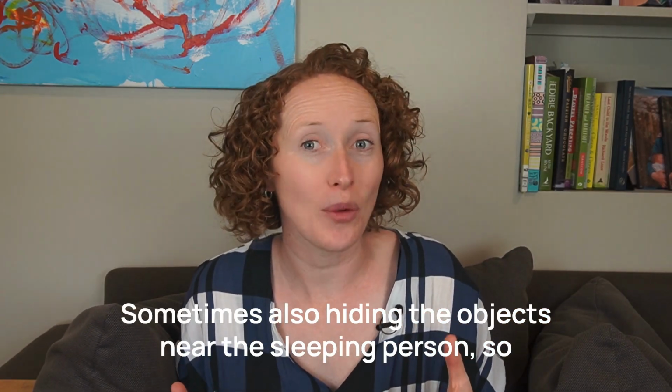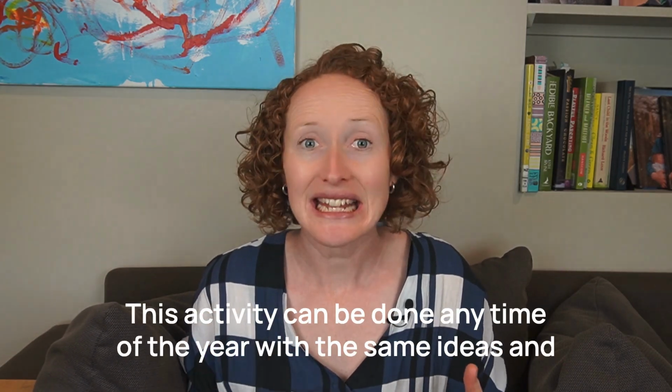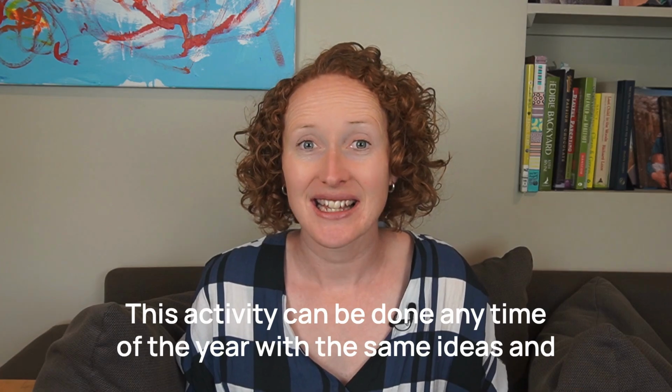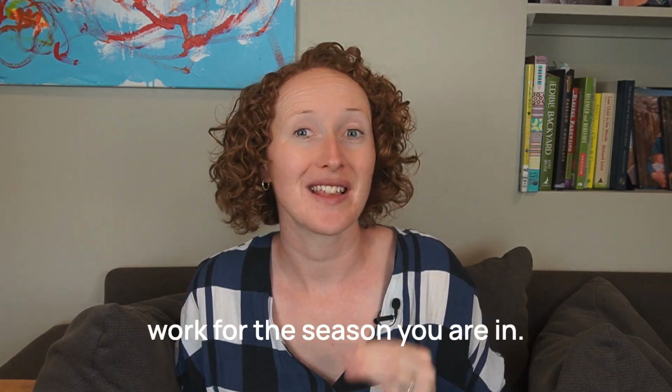Sometimes also hiding the object near the sleeping person so you've got to find them as well. This activity can be done any time of the year with the same ideas and either use it as is or just change the context a little bit to make it work for the season you're in.